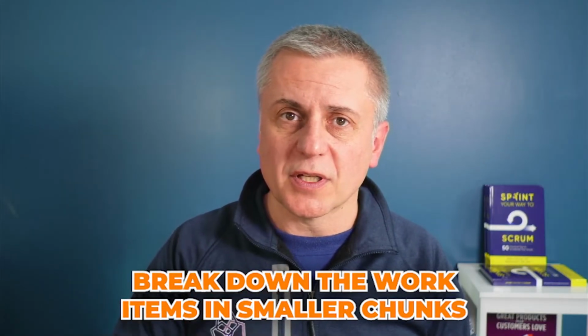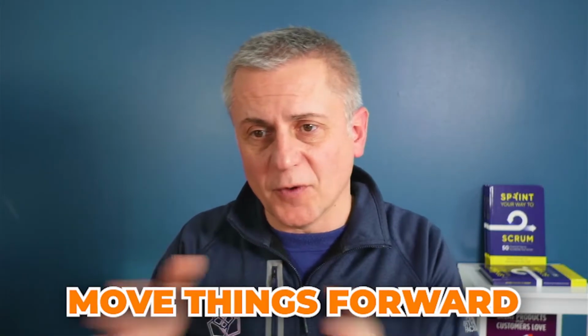One suggestion is break down the work in smaller chunks so that it becomes easier to mix the work from different products, but also it means that in a given sprint you may be able to bring in stories that belong to different products and move things forward in parallel rather than doing big chunks that only work for one product while everything else stays stale.